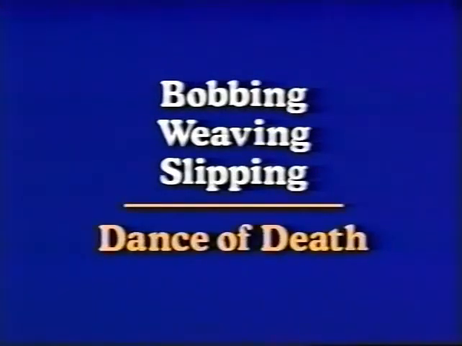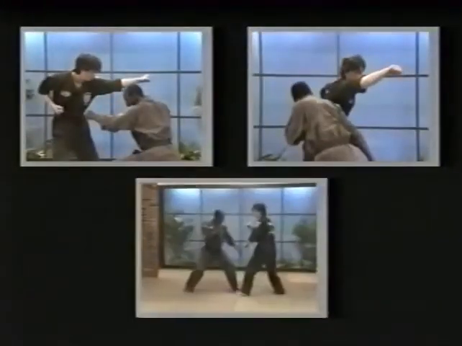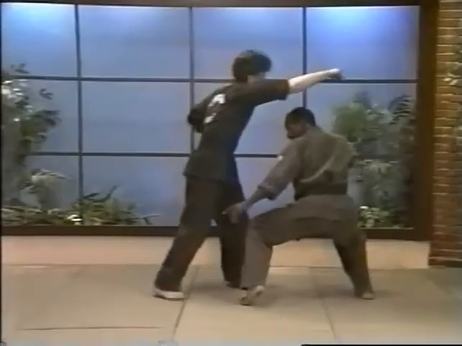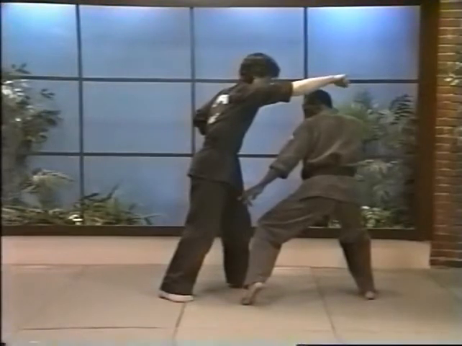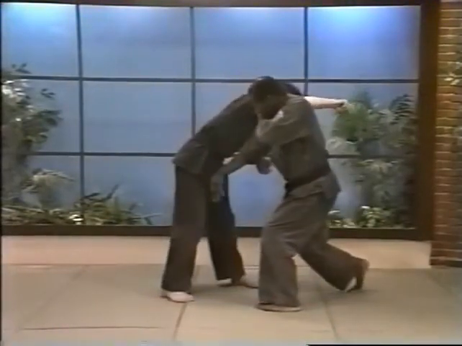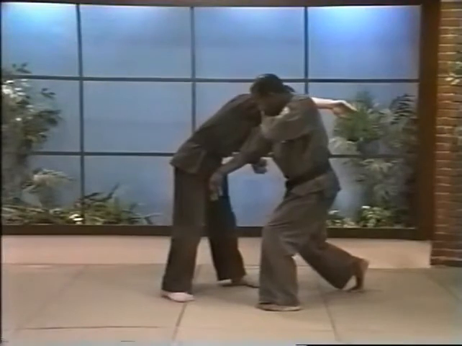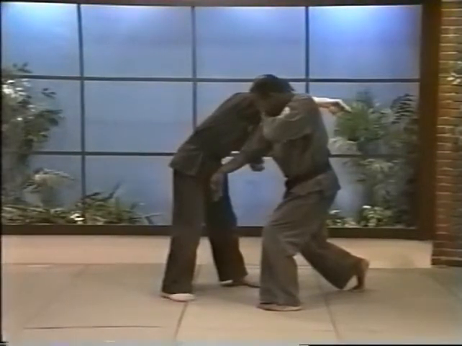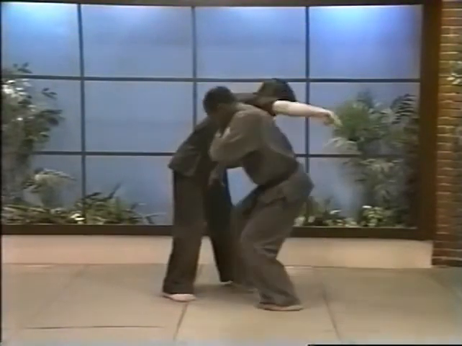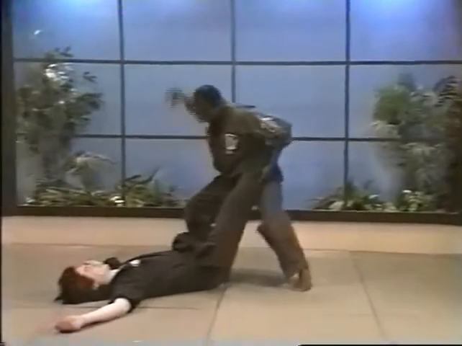For example, let us apply the self-defense technique Dance of Death as we employ a combination of bobbing, weaving, and slipping. As your opponent throws a right punch, commence by bobbing and weaving to your right. As you maneuver under your opponent's right punch, weave and slip to your left, as well as outside of your opponent's right arm, while striking your opponent's groin with a right reverse handsword. Take note of the left hand and how it is used to check your opponent's retaliatory efforts. Follow up with the takedown and completion of the technique.